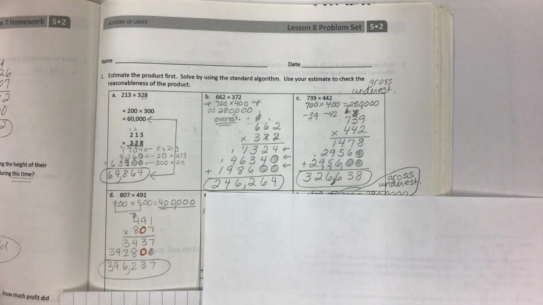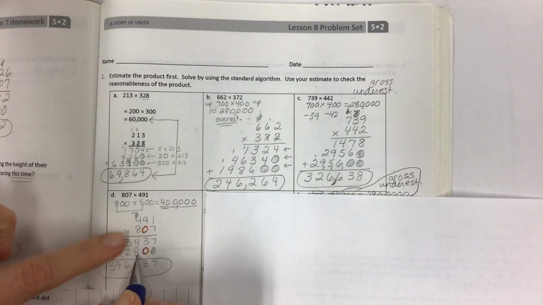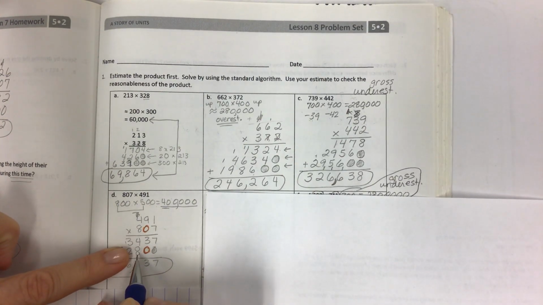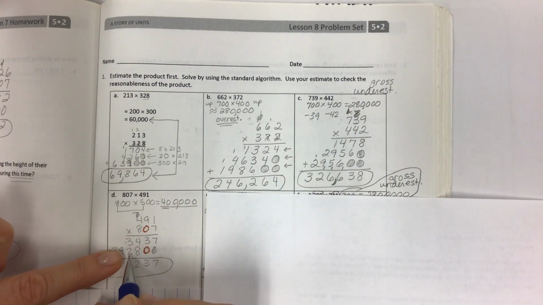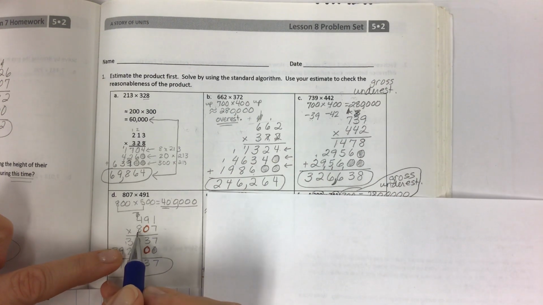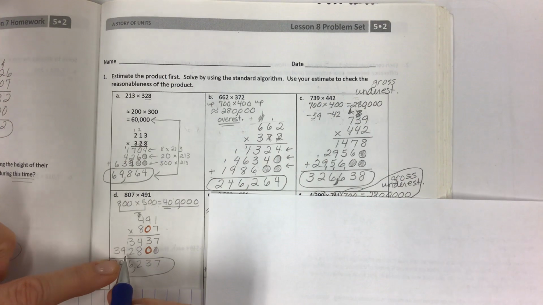Okay? Then you move over to the hundreds place and start writing your next answer right in the hundreds place here. 8 times 1 is 8. 8 times 9 is 72. 2 down, 7 up. 8 times 4 is 32, plus 7, 39.